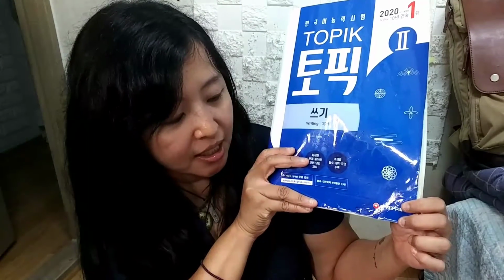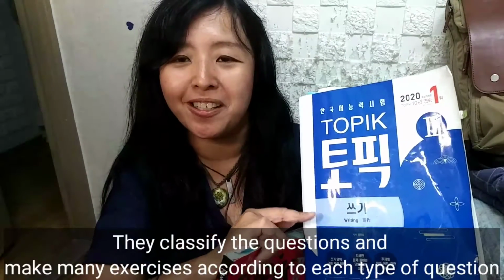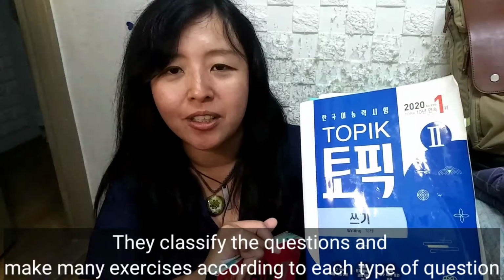So I love these textbooks, and I think it's very helpful. For writing, it's this one, TOPIK 쓰기. The publisher is 시대고시계획, right? As with this book, they classified the questions. You're familiar, right? On the topic writing, they have 4 questions, and they put all the questions together.